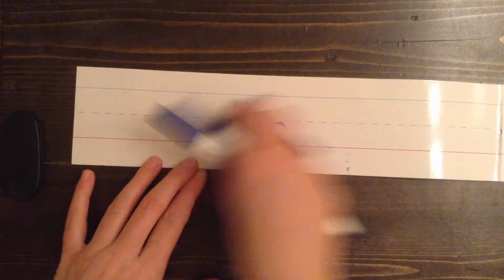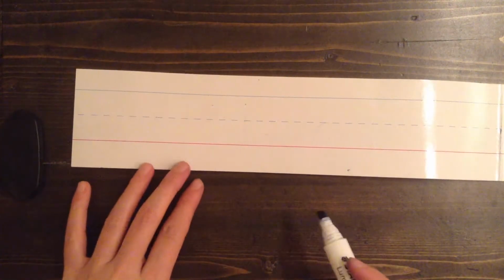Alright, we'll erase our printing strip. Let's start with the lowercase p.